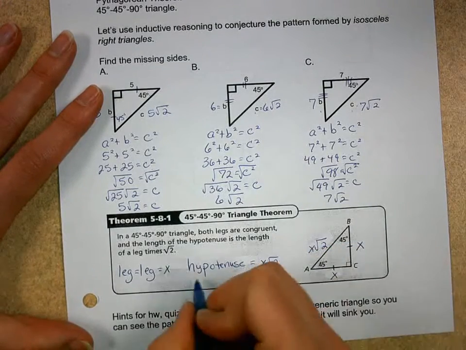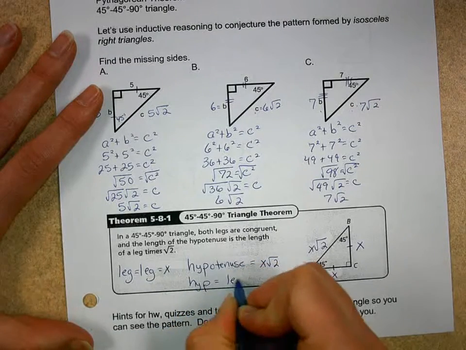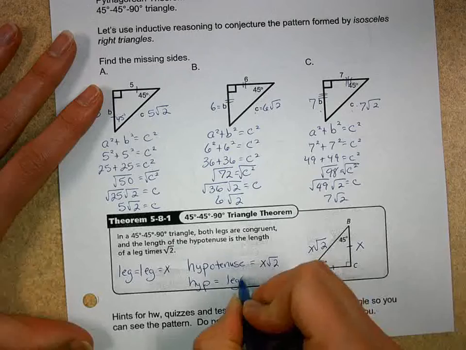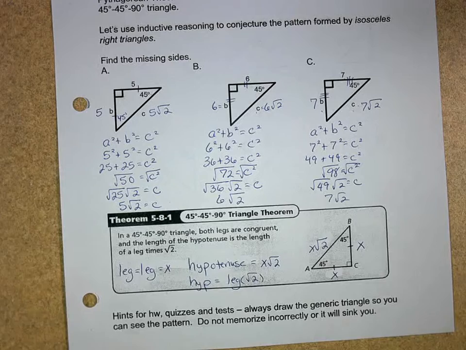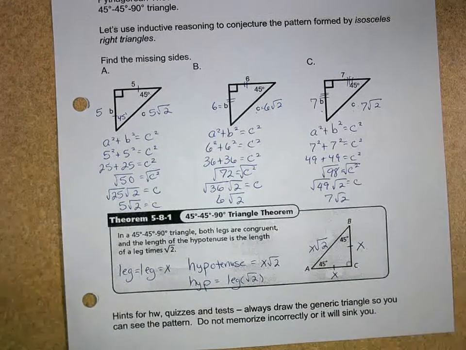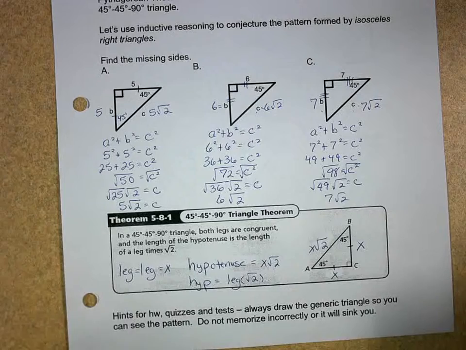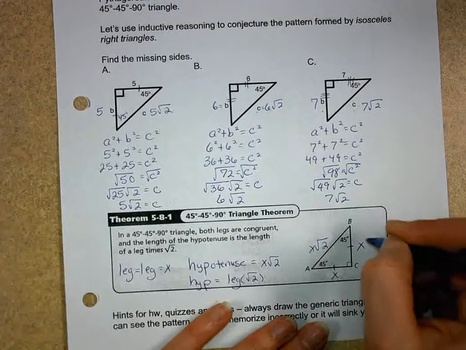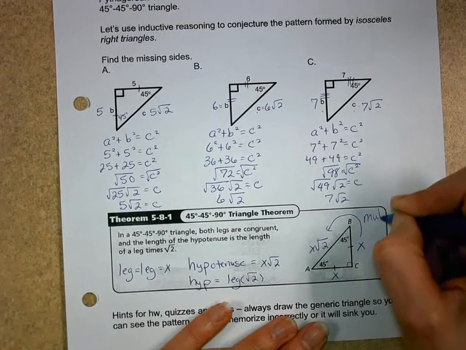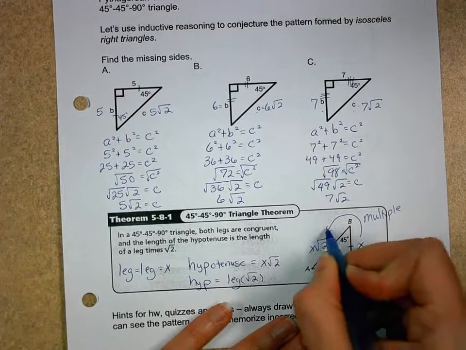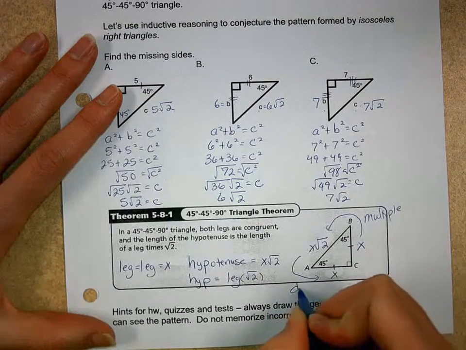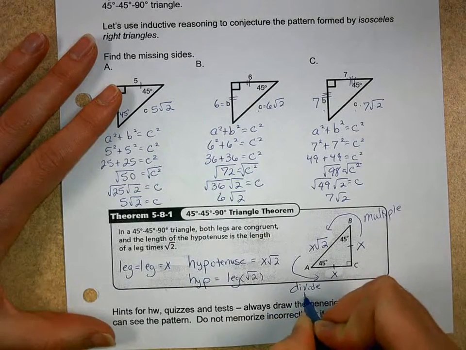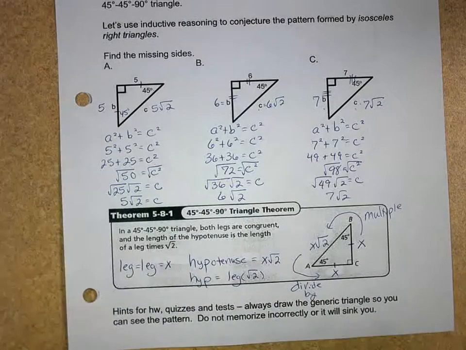Now some people like writing it like this. Hypotenuse equals leg times root 2. It's just a way of thinking about it. Now I use variables for these because this is what you'll see on like the SAT and PSAT, but I want you to think a couple different ways. When you are working, okay, you are going from a smaller side to a longer side, you will always multiply. So notice when I'm going from the leg to the hypotenuse, I multiply by root 2. But if I'm going from the hypotenuse to a leg, I divide. All right, so you divide by it. So just remember the direction that you're going.